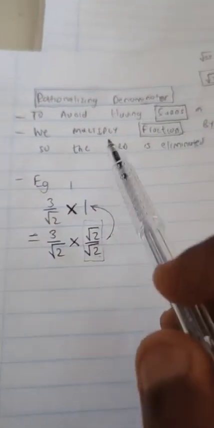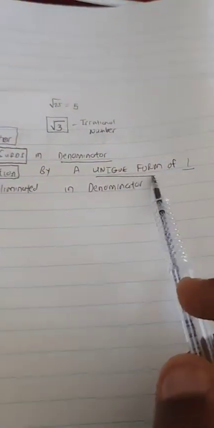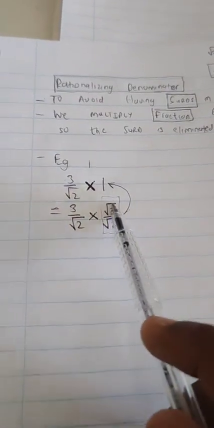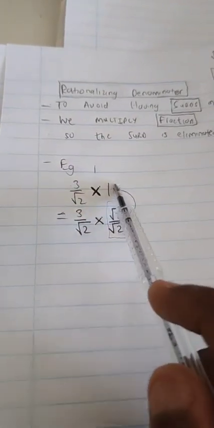So 3 over root 2, if we want to multiply this fraction by a unique form of 1, that unique form of 1 is actually root 2 over root 2, because we are multiplying by a unique or special form of 1.